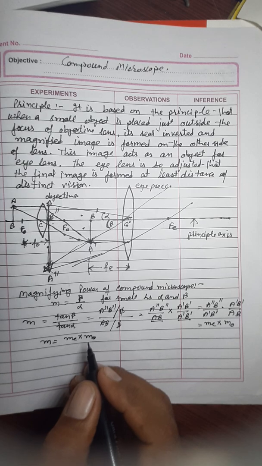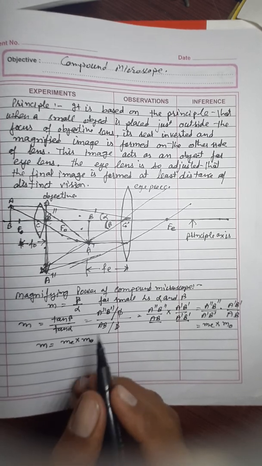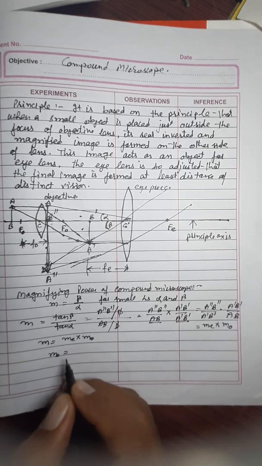M_O is the magnification of the objective.